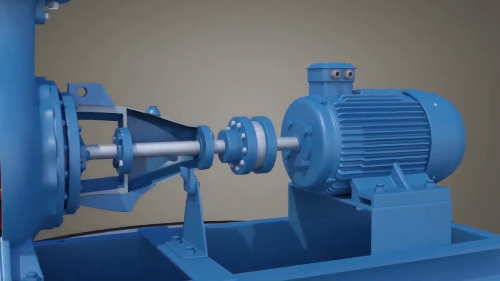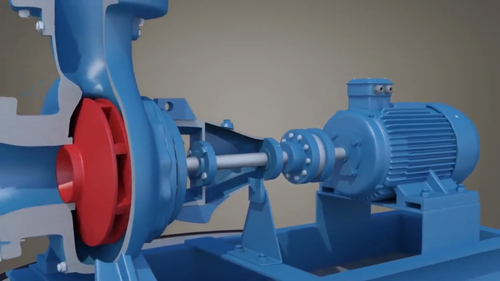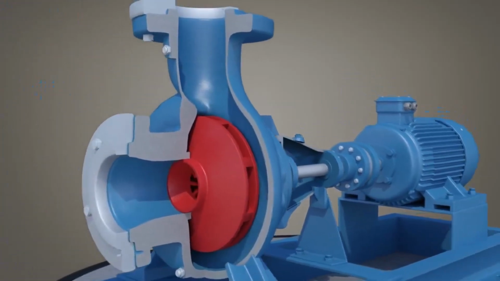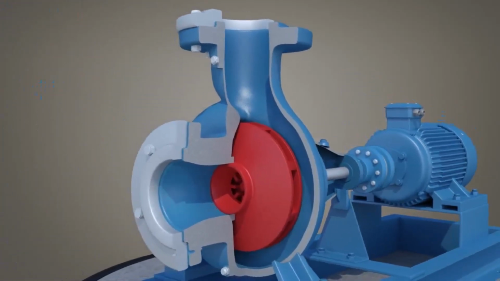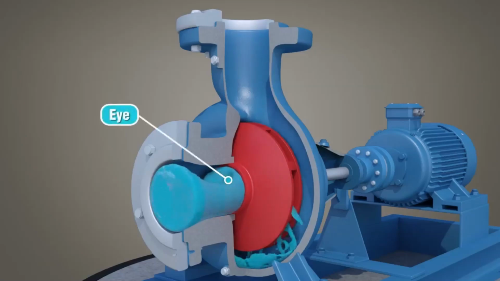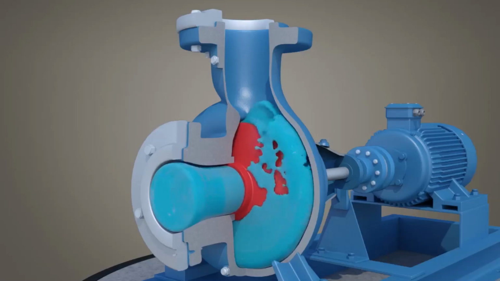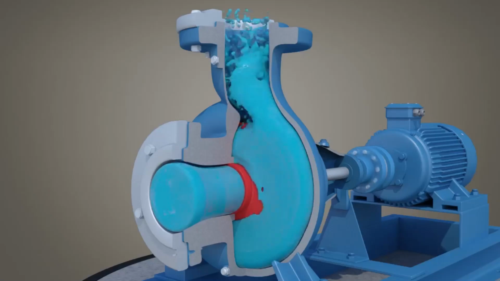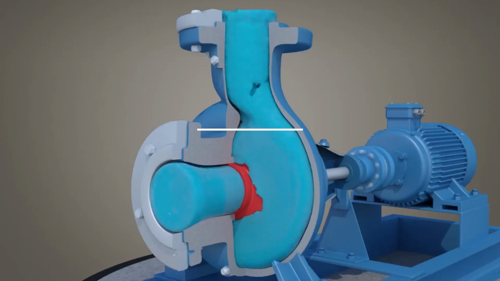to spin it. The other end of the shaft connects to and turns the impeller, which is located within the casing. Liquid enters the suction side of the pump and travels toward the eye or center of the impeller. The impeller's rotation produces a lower pressure that draws liquid toward the eye.